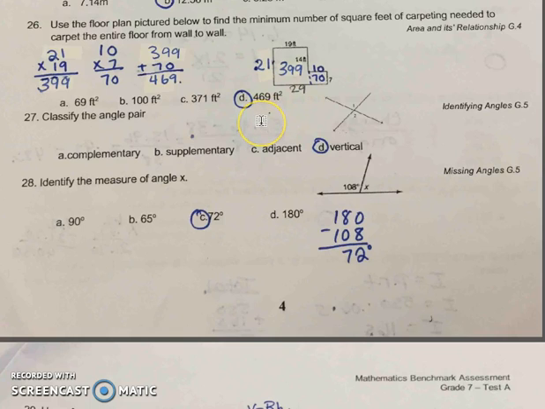Okay, so number 27, classify the angle pair. So if I'm looking at angle 1 and angle 2, they're across from each other. And that vocabulary word is called vertical. Vertical means across within this specific situation. Number 28 says identify the measure of angle X. Okay, so these are supplementary angles here because they are side by side on a straight line. Okay, so we can subtract 180 minus 108 will give us 72 degrees.